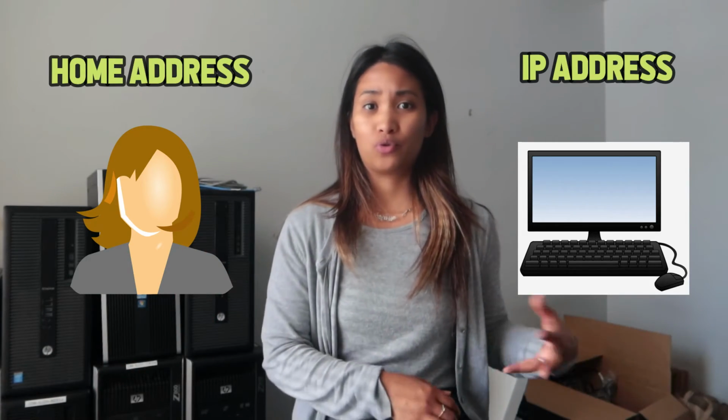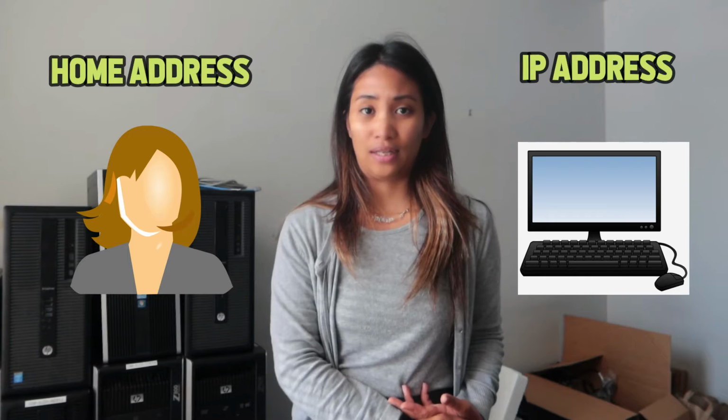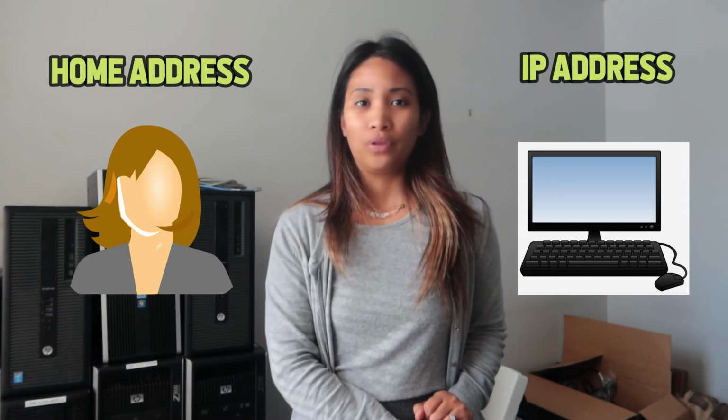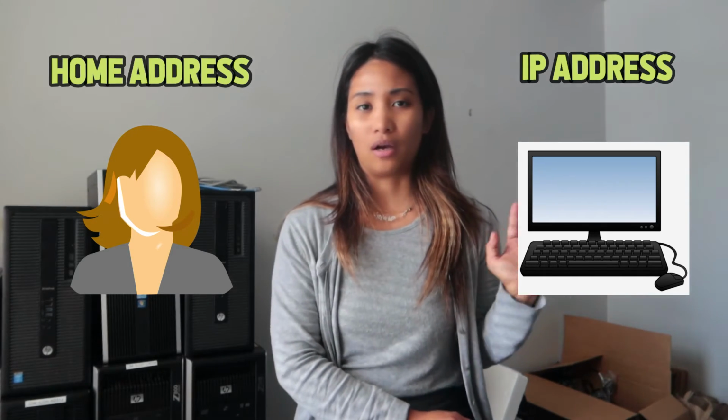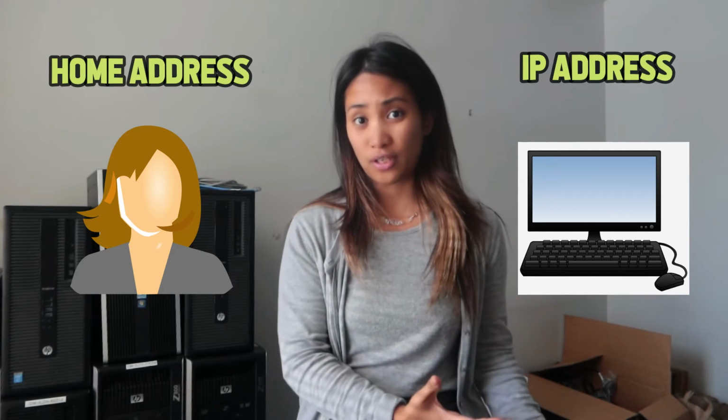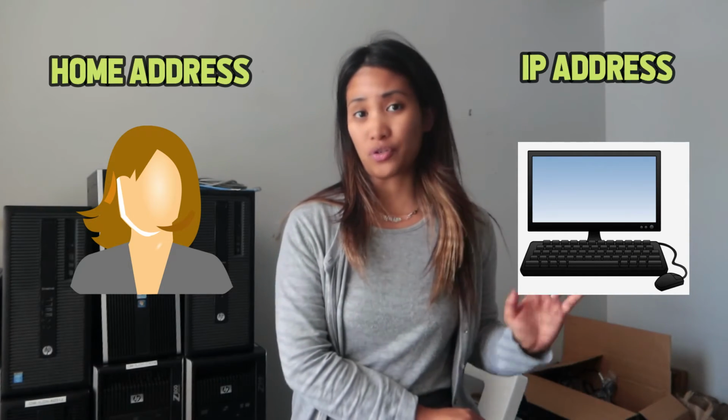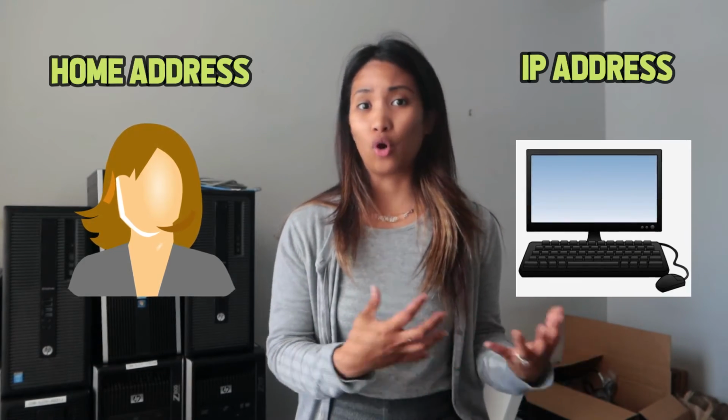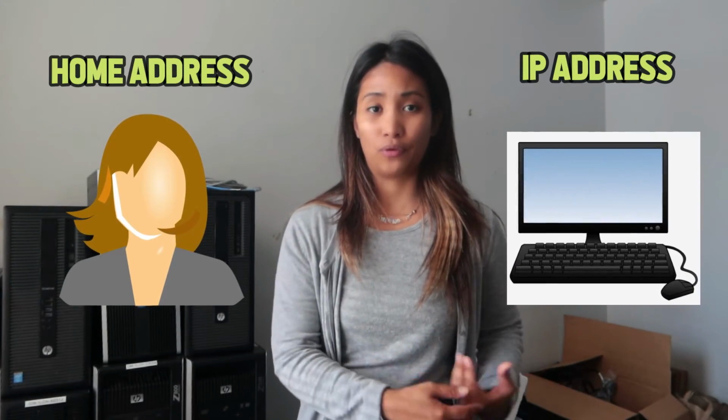An IP address can also change if you assign a different static IP to it, or if you restart a machine. If it has a DHCP address, it can also change during the reboot. So same with a home address, an IP address can change for a machine, but a MAC address is unique. It will never change for a machine, just like a name will never change for a person.